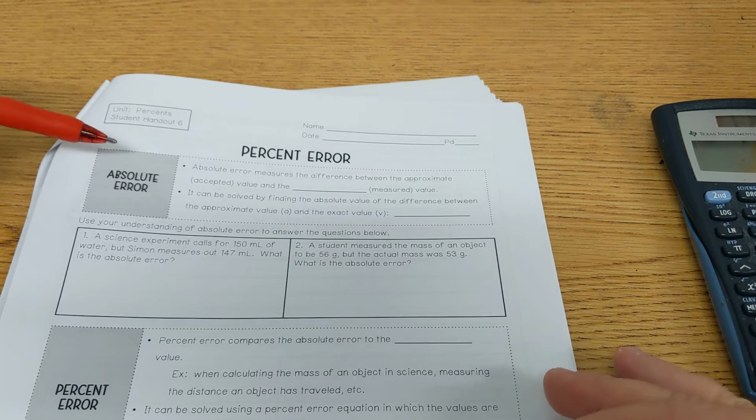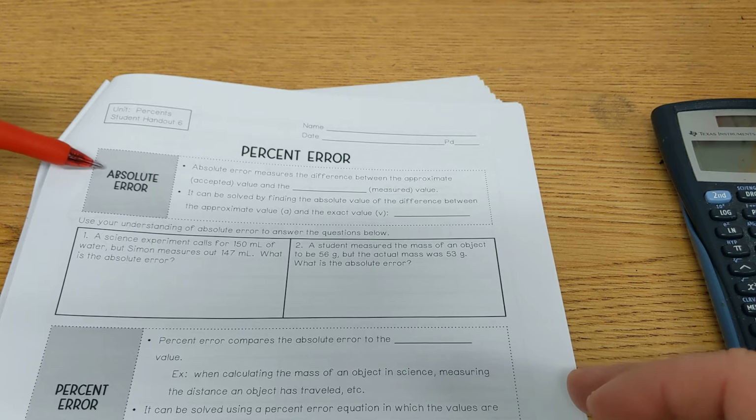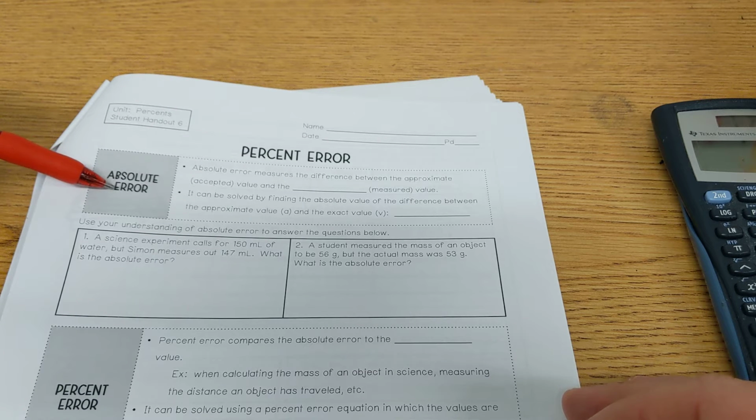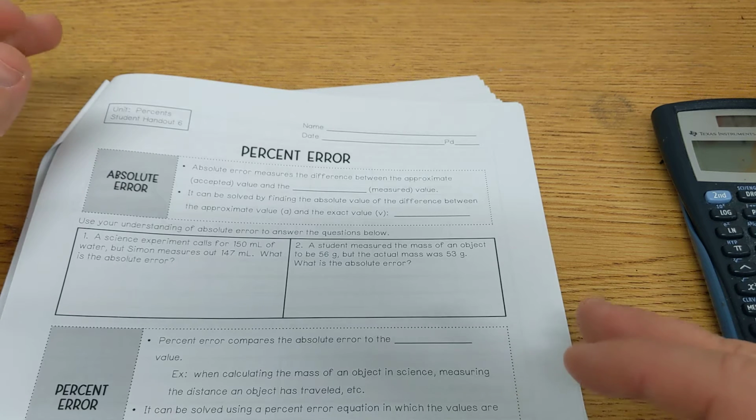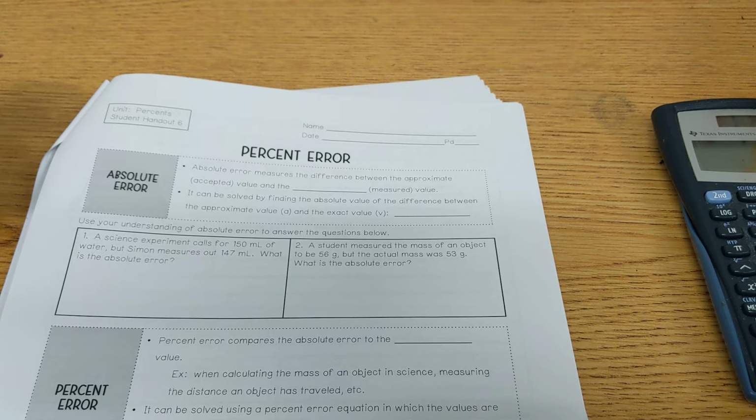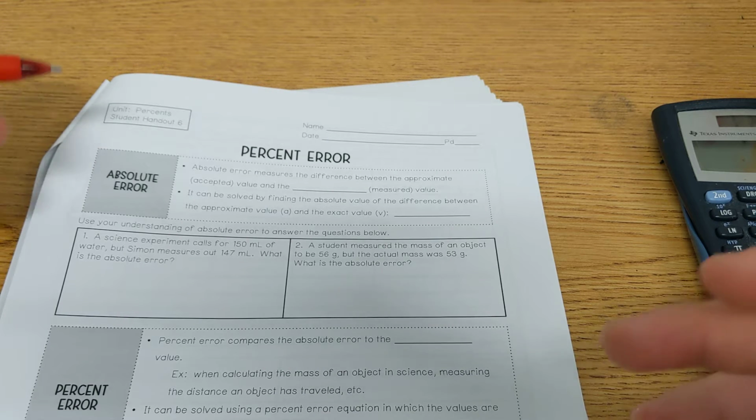So we have percent error, and then we have what's called absolute error. Now, when we're talking about absolute error, we're not talking about percentage. We're talking about how much we were off.